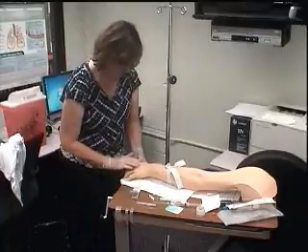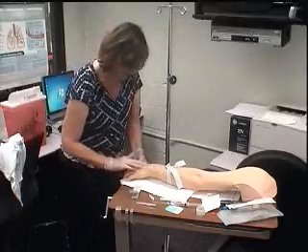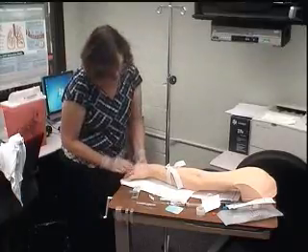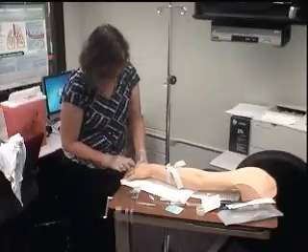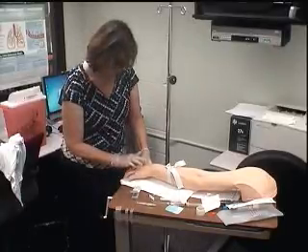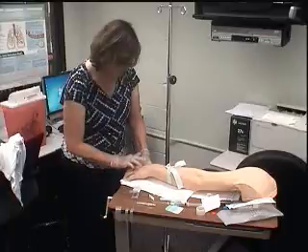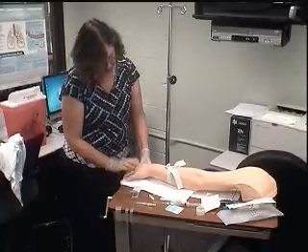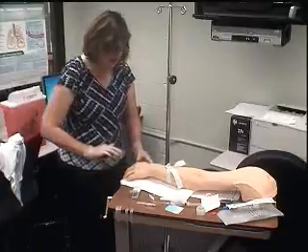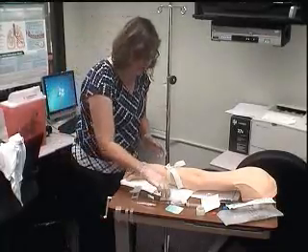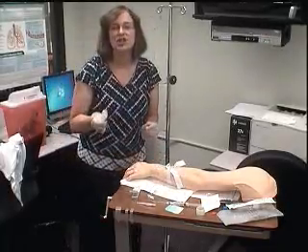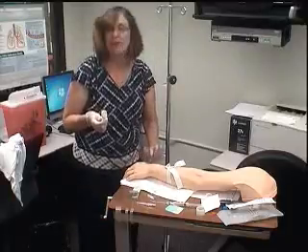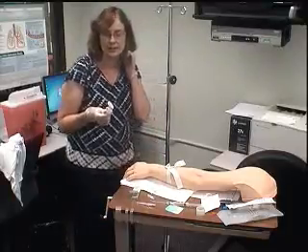I'm going to look at this and select my site, looking at the length of the site. Is that vein straight? Does it feel like it's got good blood supply? When I push down, does it kind of push back at me? You can feel it. And it looks like it's good. So now I'm going to clean it. Once I clean it, I can't touch it. So make sure you've got the area selected before you start to clean.